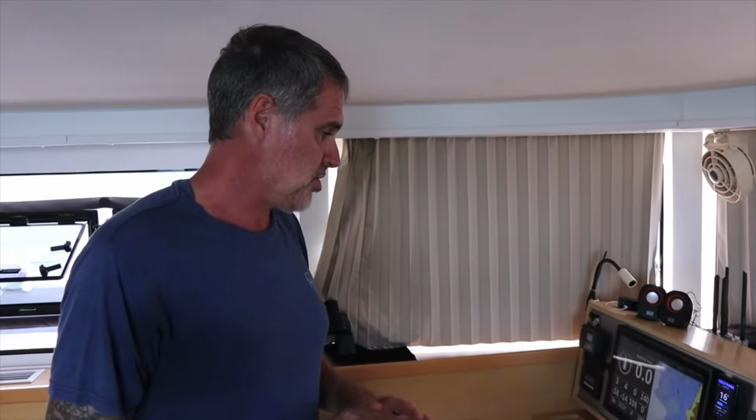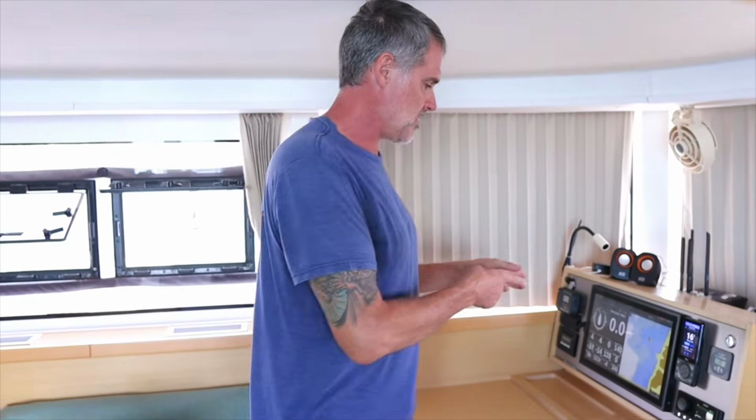So we're going to show a little bit about the system that we have here at our nav desk that we use while we're at anchor, our media center, because it's connected to our big TV. And then we'll also do a little bit of how we do our passage planning, weather routing, and all of that. So we'll start with this.